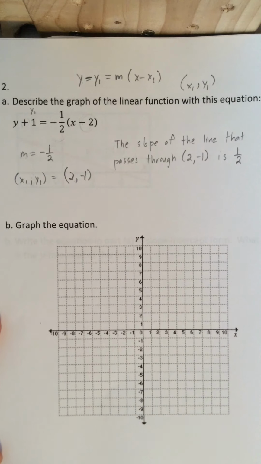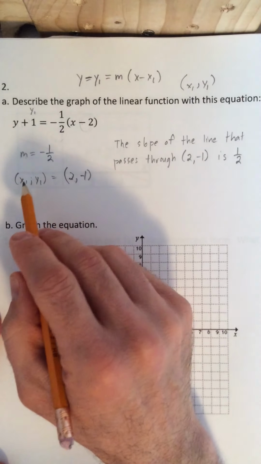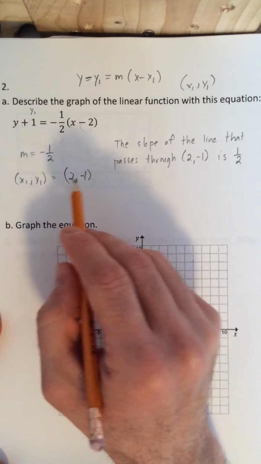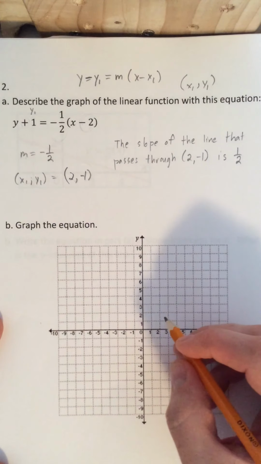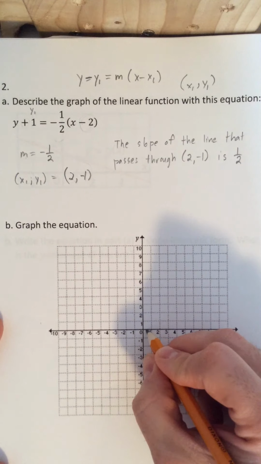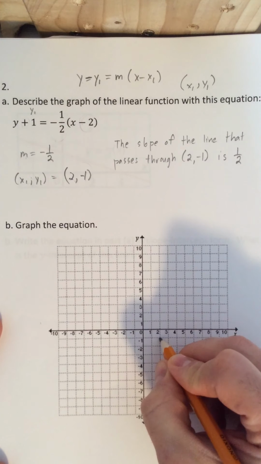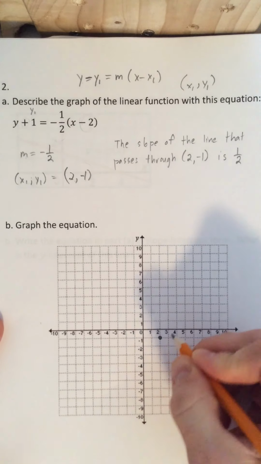Now, when we go to graph this, we do not have the y-intercept, but we do have a starting point that we can use. That point is this x1, y1. So we can plot this point, and we'll start with that, which is positive 2 on x and negative 1 on y. So this is the first point that we're starting with.